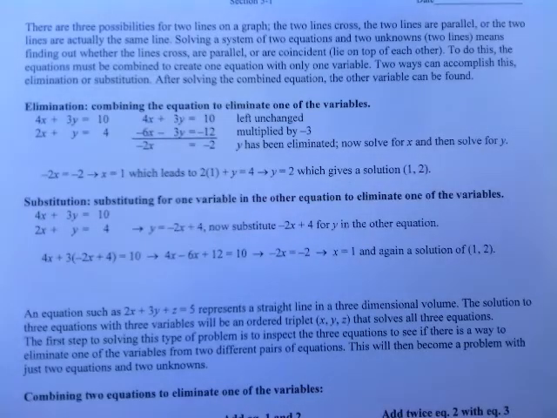Generally speaking, we don't necessarily want to do the substitution if that's going to give us a problem with a bunch of fractions in it. However, either one can work.